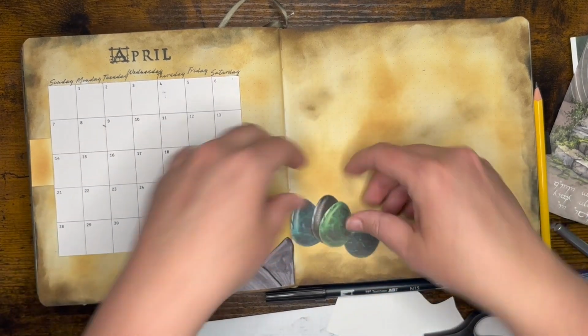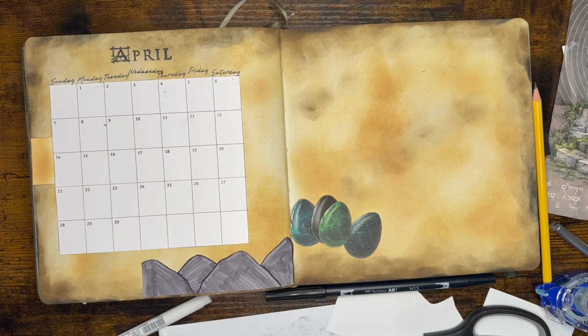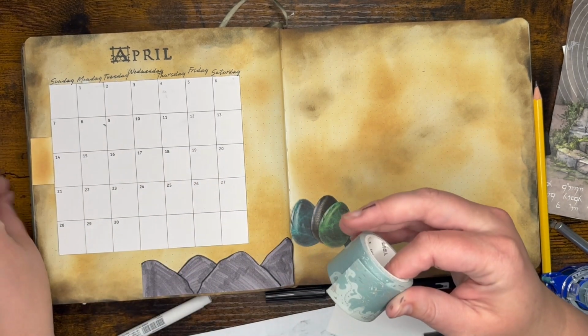So I'm gonna move these for just a second so that I can decorate this up a little bit. I'm gonna put some of this washi tape.